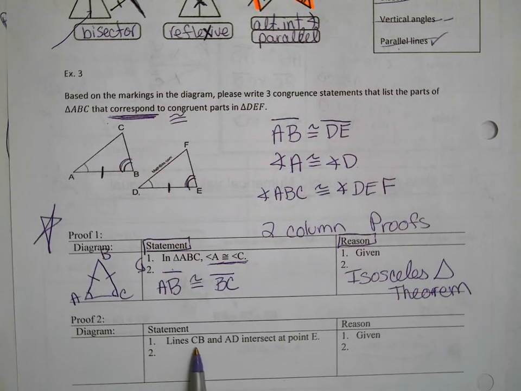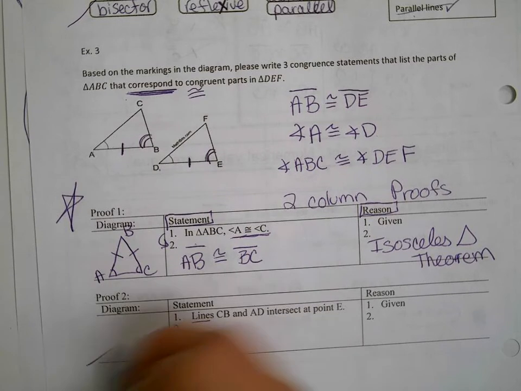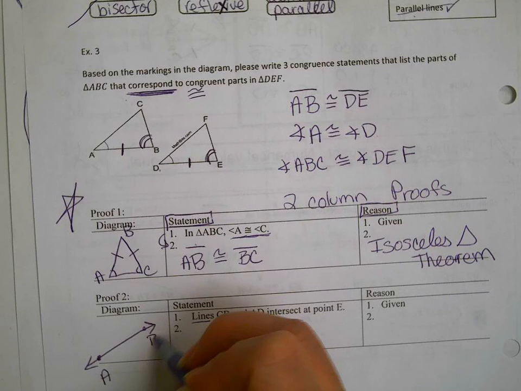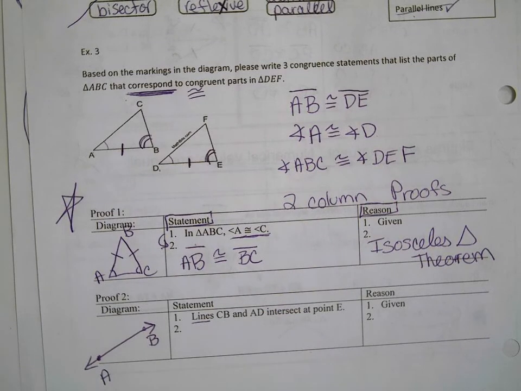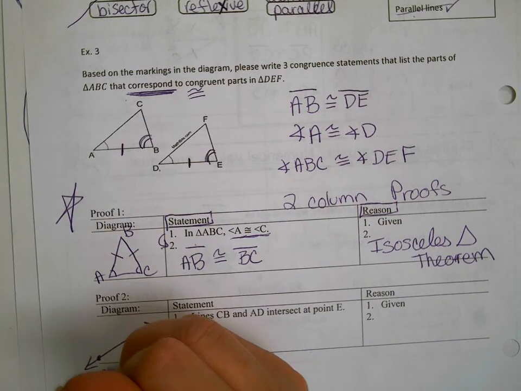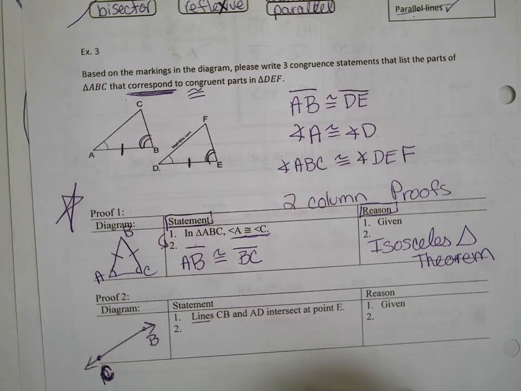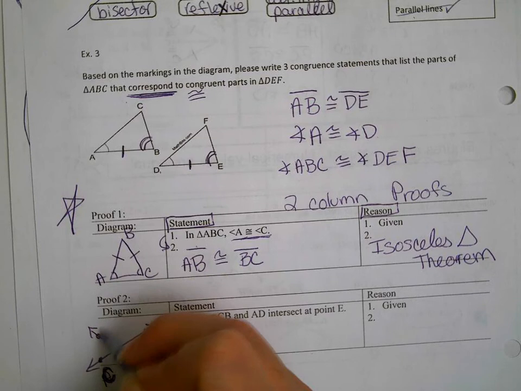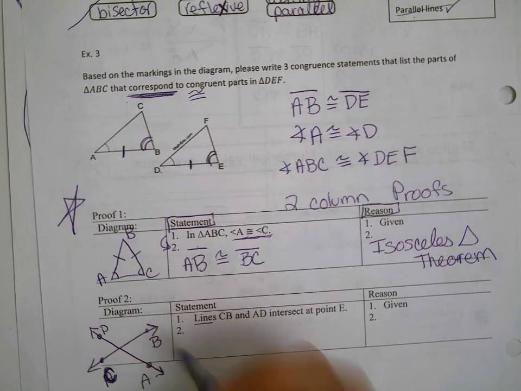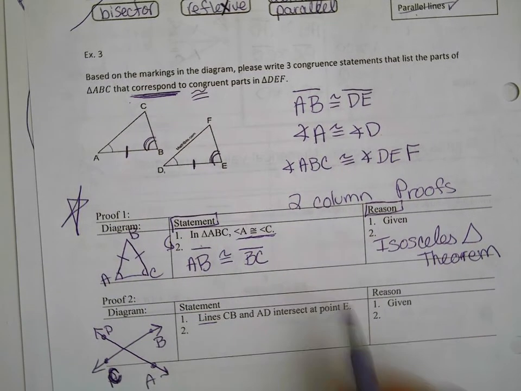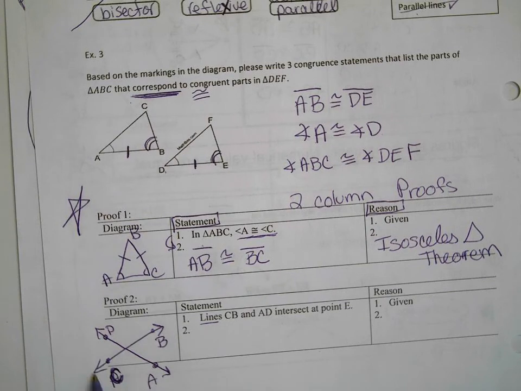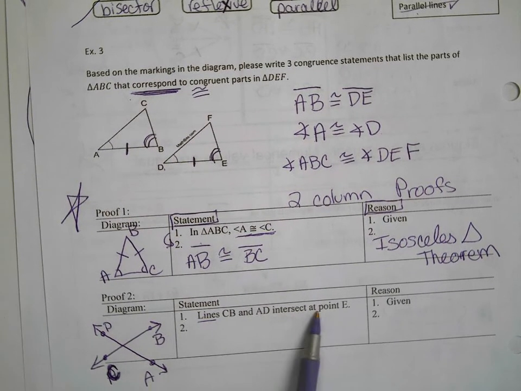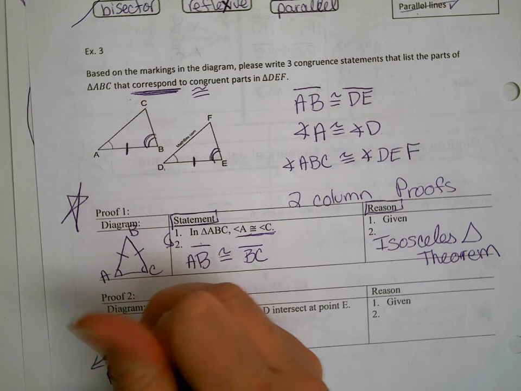So here lines CB and AD intersect at a point E. So remember lines have arrows at each end. We're going to put A and B on the first line. And, C and B, my mistake. If I reread that, Ms. Locke. And A and D is the second line. Now, D could go at one end and A could go at the other. The diagram isn't all that important. But those 2 lines, again, that extend infinitely in 2 directions, meet in a point E.